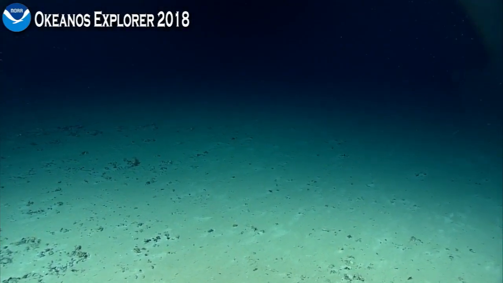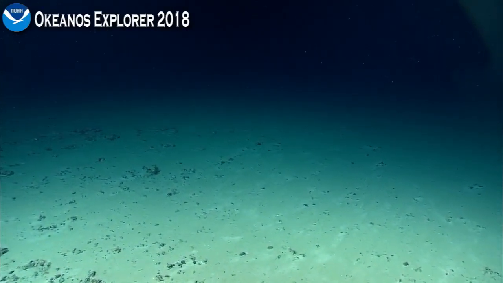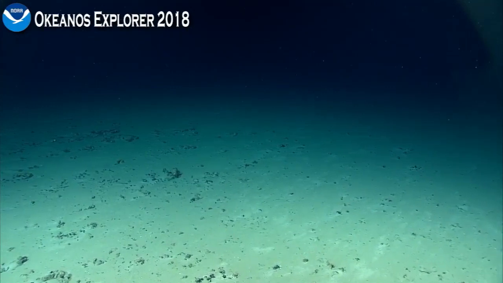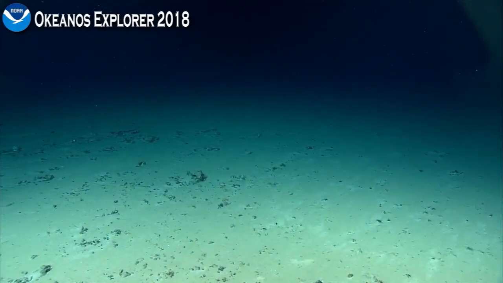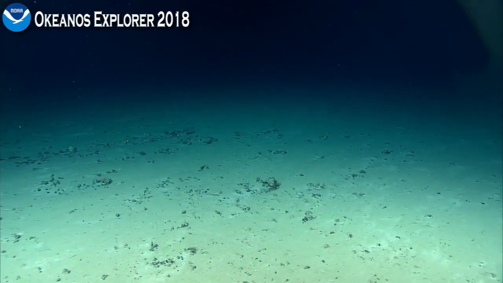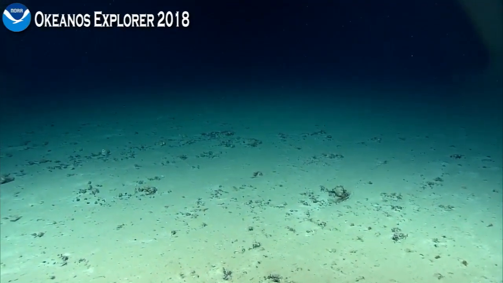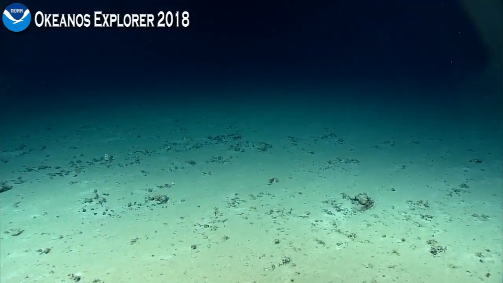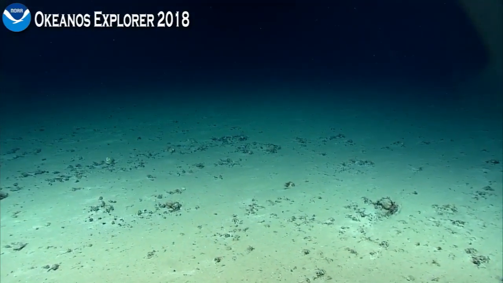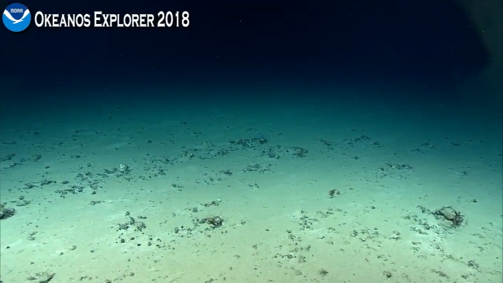If you're just tuning in, we've covered some distance today. What, 300 meters, 400 meters? Close to 400 meters. And we've stopped numerous times to look at rocks that we find scattered across this sediment plain. Several different collections we've made.